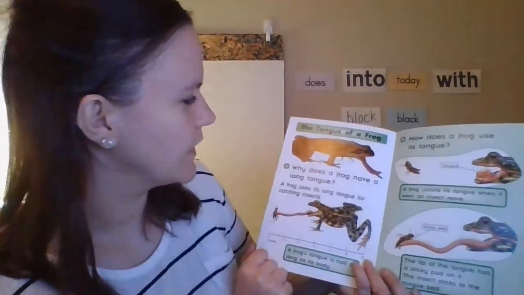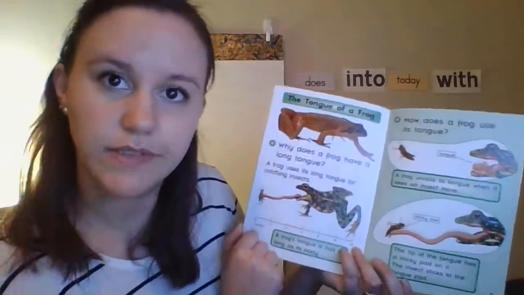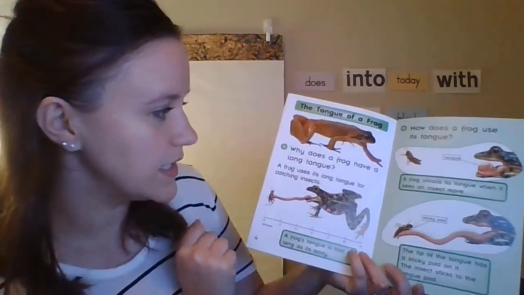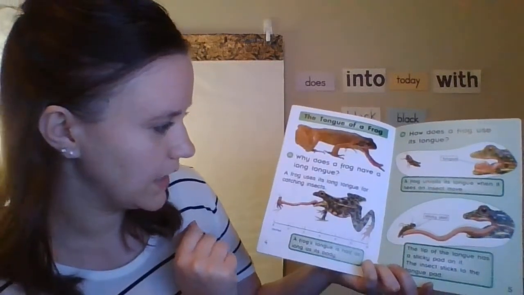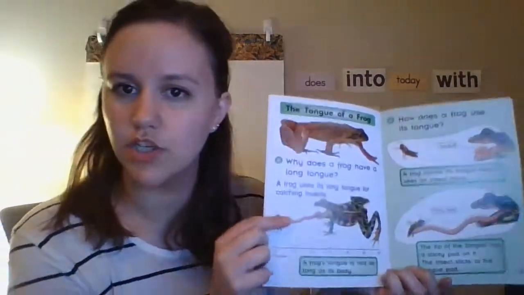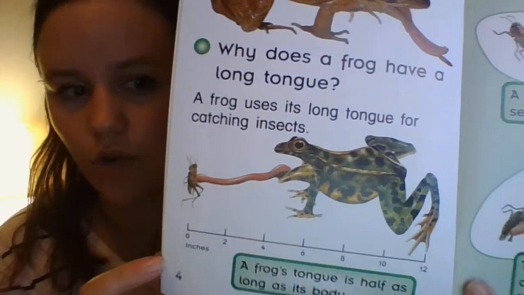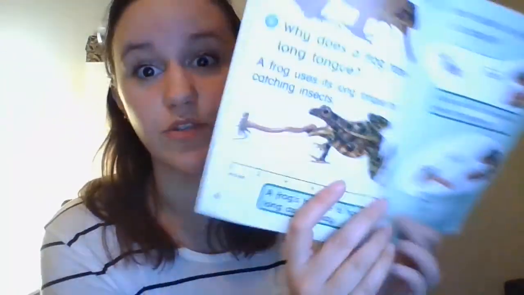Cool. Why does a frog have a long tongue? A frog uses its long tongue for catching insects. Now, I have an illustration here. It's an illustration. It's a drawing. Since there's not another name on the cover, I'm going to assume that David Drew is the author. He wrote the story and is also the illustrator. He drew some of the pictures.